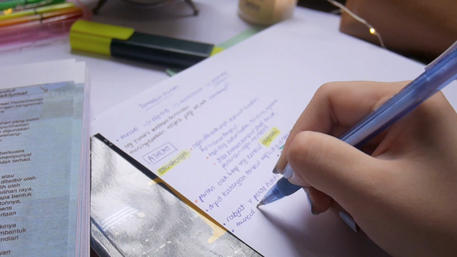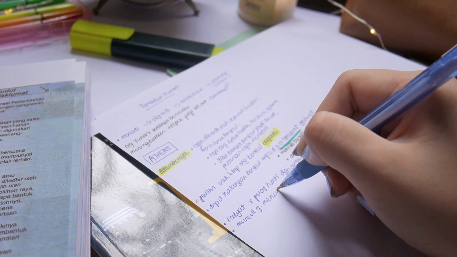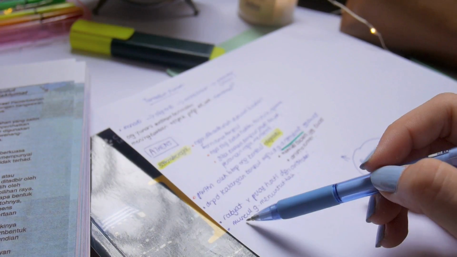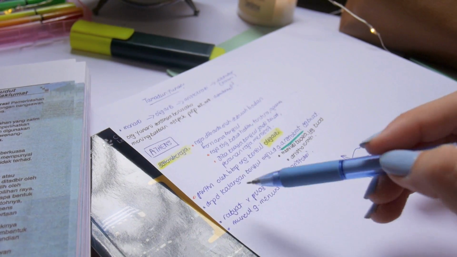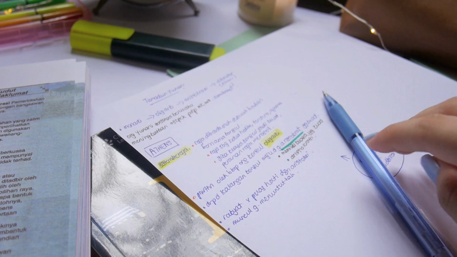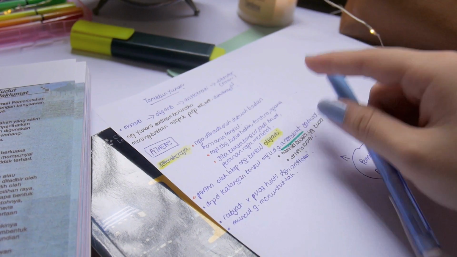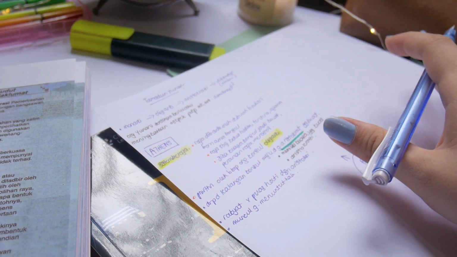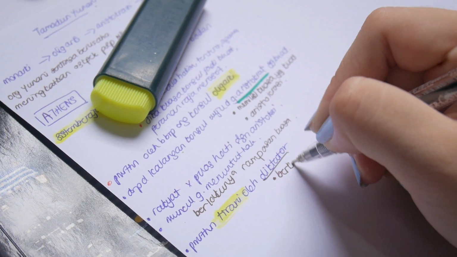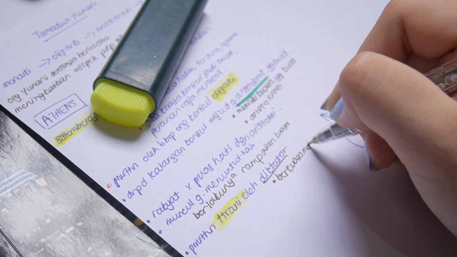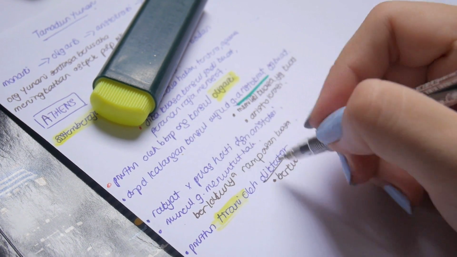Muncul golongan menuntut hak. You just shorten it, but then in your essay, this is actually for you to understand. You just need to know, okay, the rakyat tidak puas hati. Muncul golongan menuntut hak. But then in your essay, you can write it in the long form way based on your understanding. Berkuasa mutlak. Okay, another point.